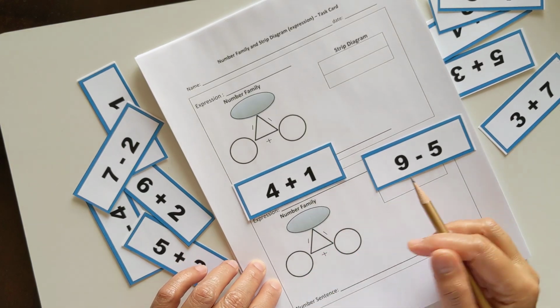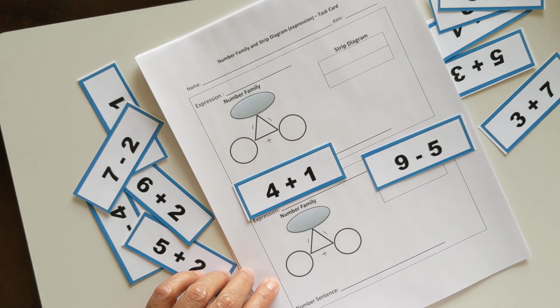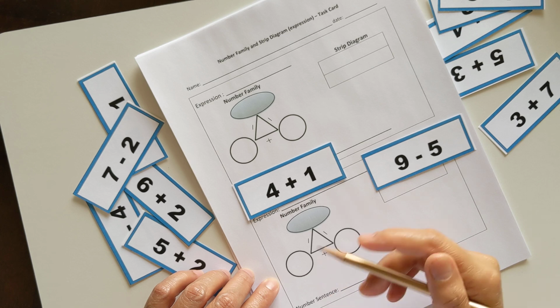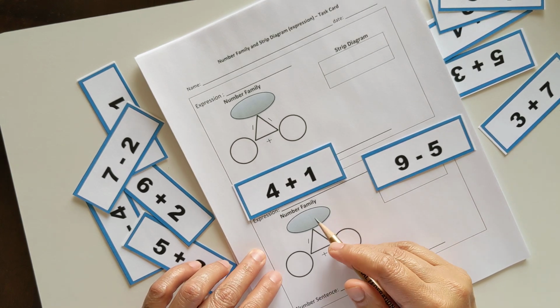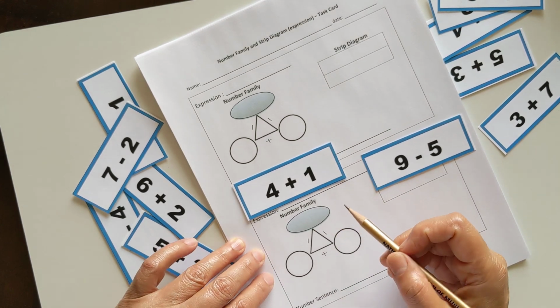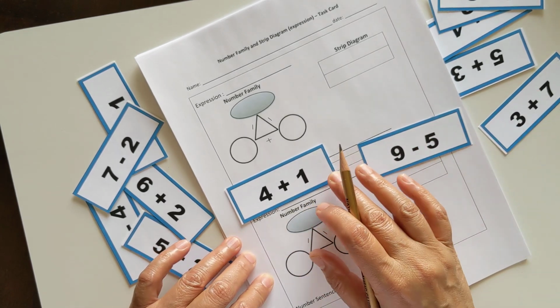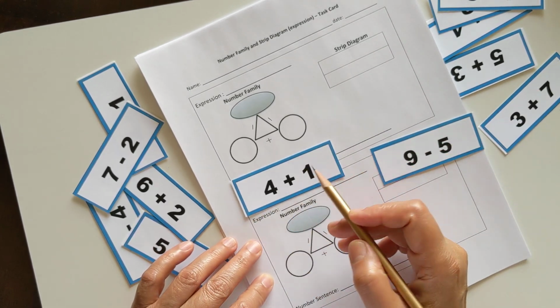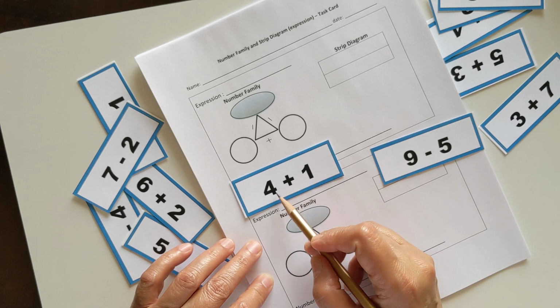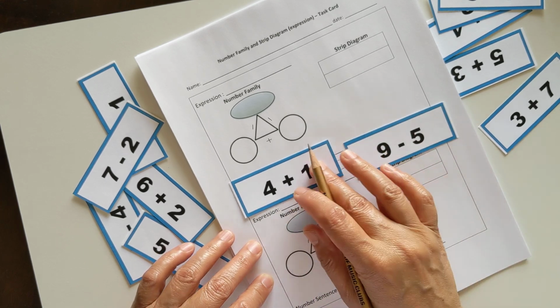This exercise is designed for grade 1 students. However, this can be used for grade 1 in the beginning if there are students who need some help with adding and subtracting or understanding adding and subtracting. So here, instead of giving a number sentence, I gave only the expression.